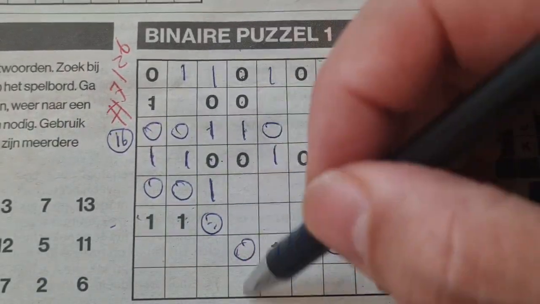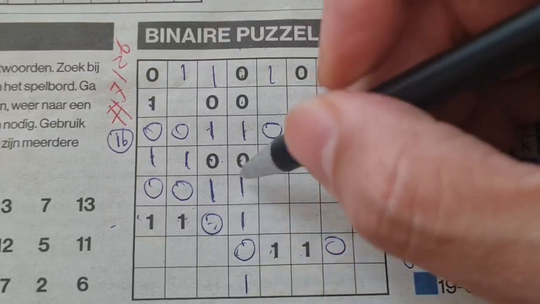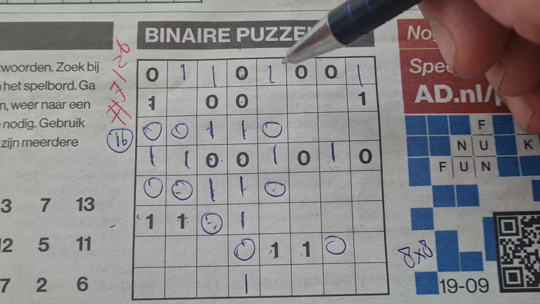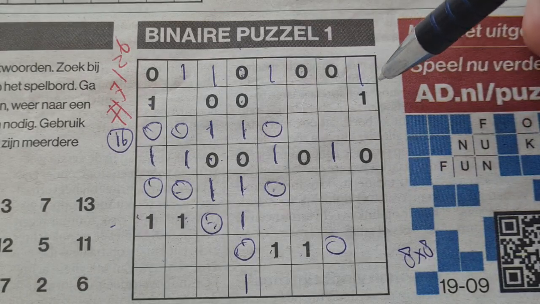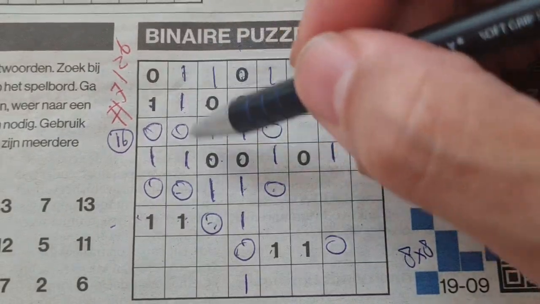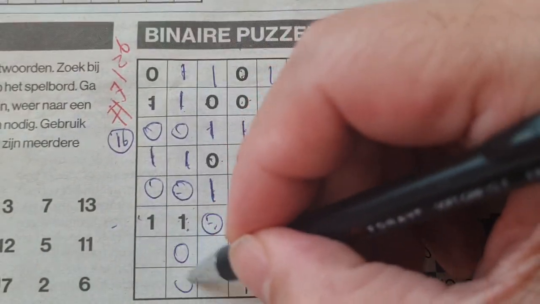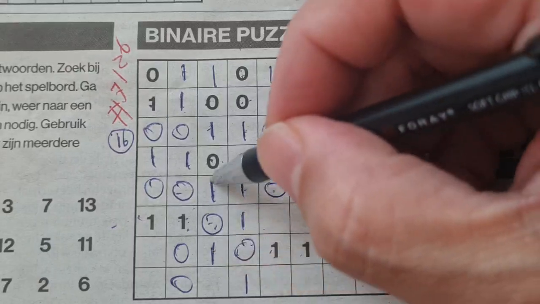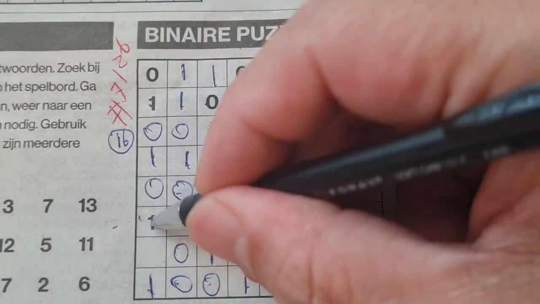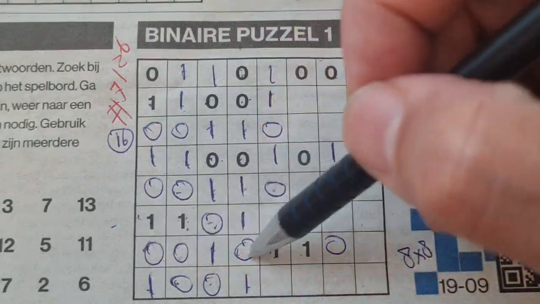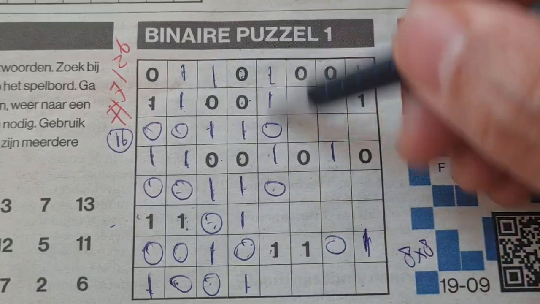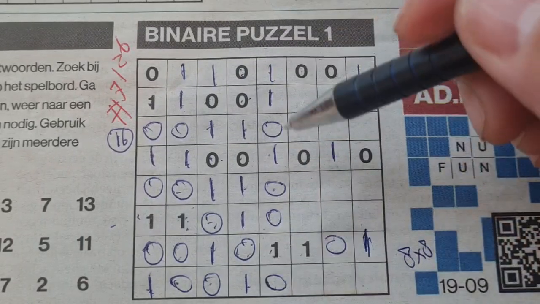4 O's we have here, so the rest are ones. Double one, here no, there no. Then double O, here one, there one. 1, 2, 3, 4 ones, so the rest are O's. Between two O's comes a 1. 1, 2, 3, 4 ones, so the rest are O's. Double O, here one, there one. Between two ones comes an O. 4 O's we have here, so the rest are ones. 4 ones we have here, so the rest are O's.